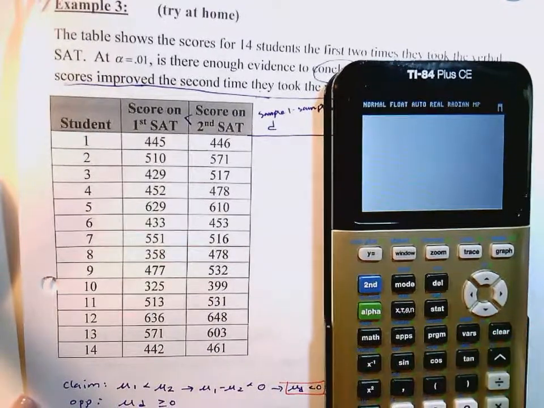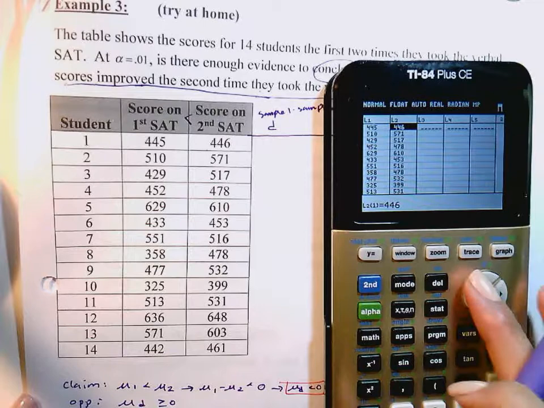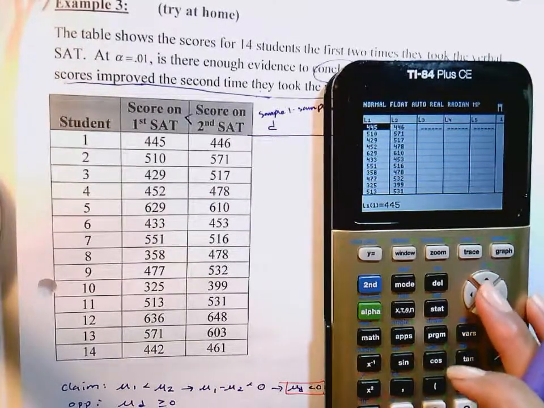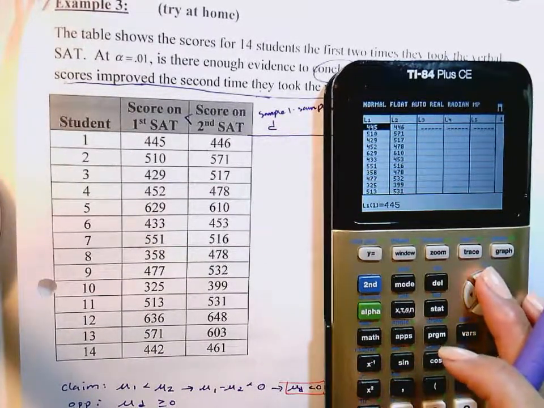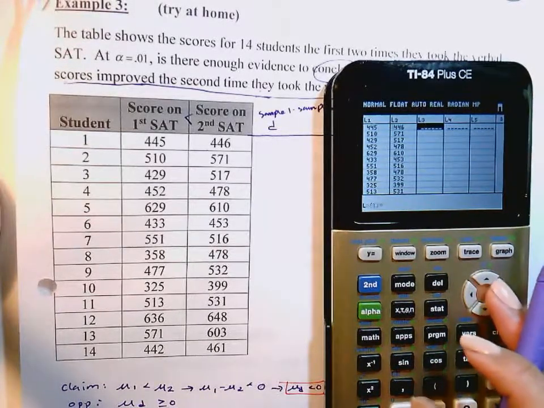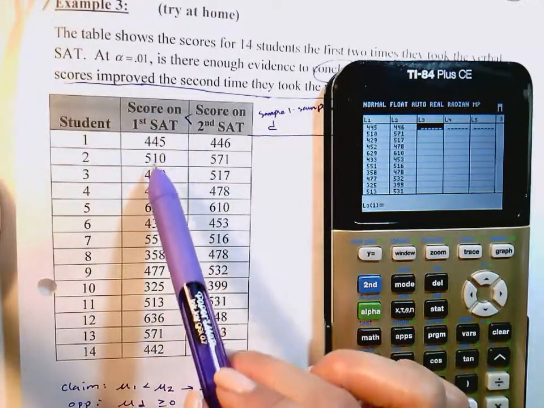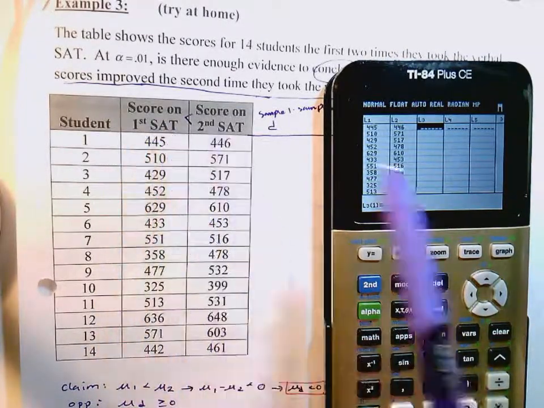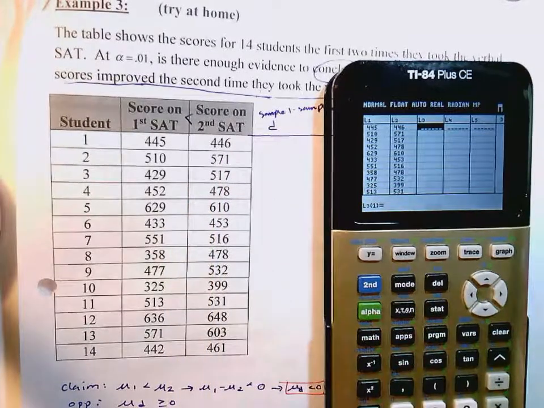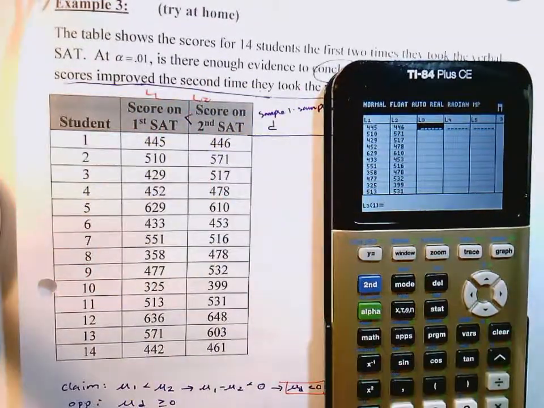So you're going to go into stat, and you're going to go into edit. I've already loaded all of my numbers into my graphing calculator, so you might want to stop the video here and then plug in the numbers into your calculator. So for L1, I put in the score on the first SAT, and then for L2, I put in the score for this second SAT. So let me label these two. This is L1, and this one was L2.